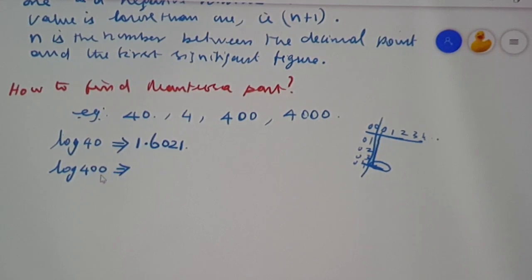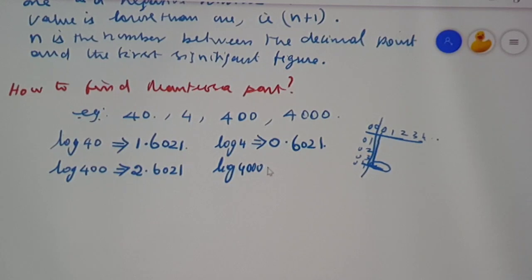Similarly, if you are getting the logarithmic value for log of 400, here you are having 3 digits, so n is equal to 3. The characteristic part is 2, n minus 1. For 4, the mantissa is 6021. If you want to get the logarithmic value for 4, see, you are having only 1 digit, n is equal to 1. 1 minus 1 is 0, so 0 point. That is the characteristic. What is the mantissa? Check it out. Here again you will be getting the value 6021. See, if you are getting the logarithmic value for 4000, here you are having 4 digits, n is equal to 4. N minus 1 is the characteristic part. 4 minus 1 is 3. So I can write 3.6021.